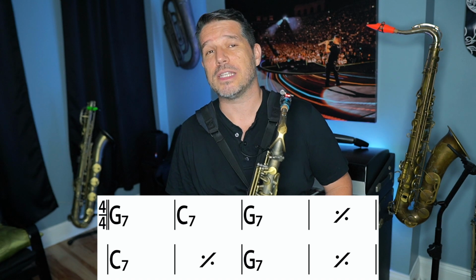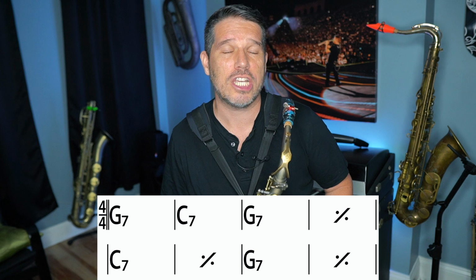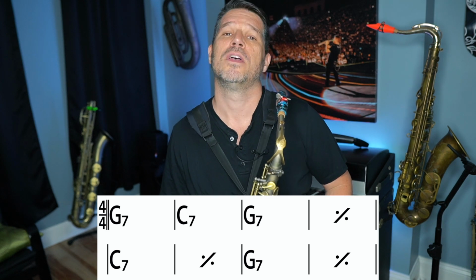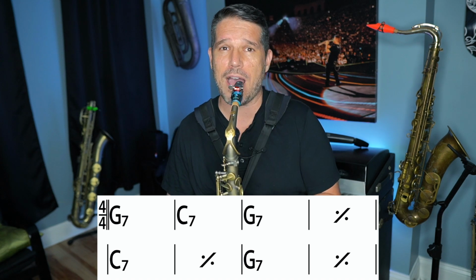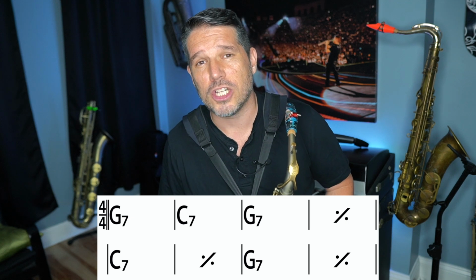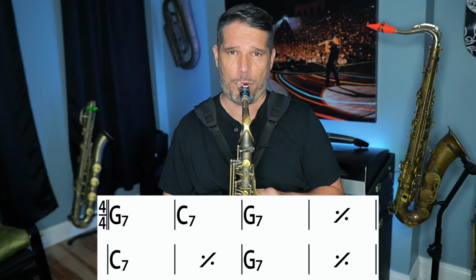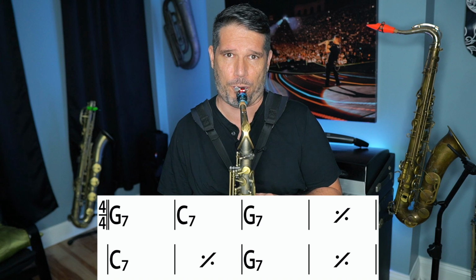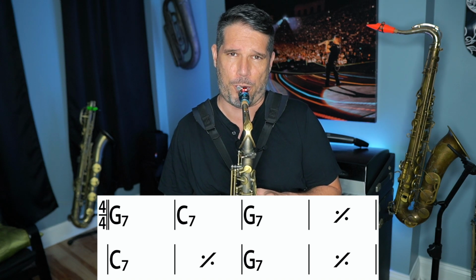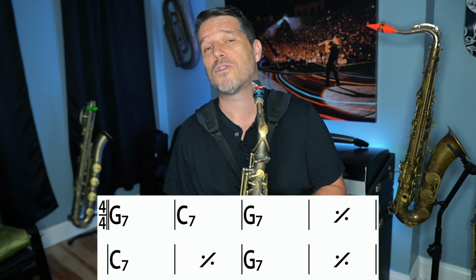Then the next chord is a C7 chord, so we think C, E, G, B flat, that's your 1, 3, 5, and flat 7 in the key of C. So that'd be C, E, G, and B flat. Then we're back to the G7 for 2 measures, then the C7 for 2 measures, and the G7 for another 2 measures.